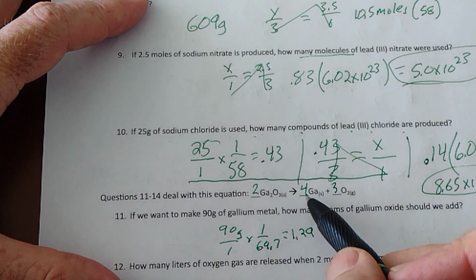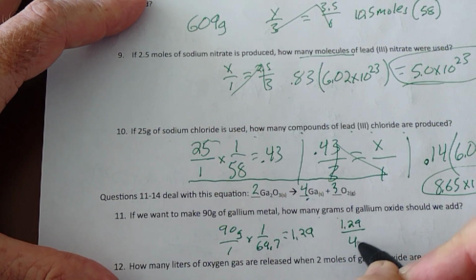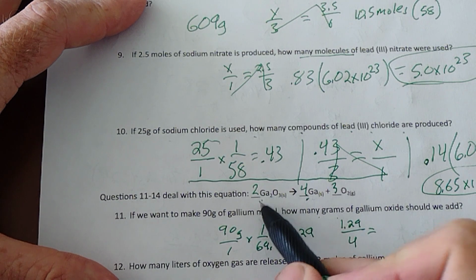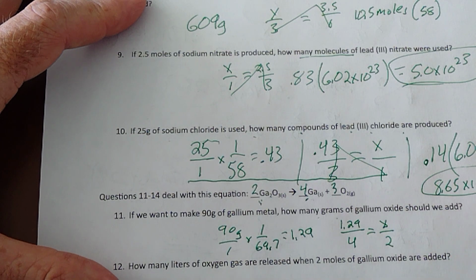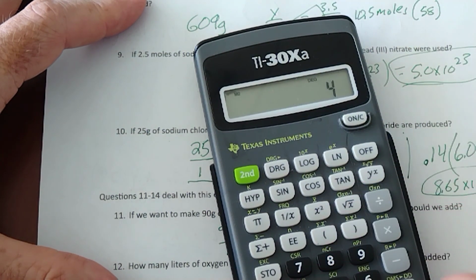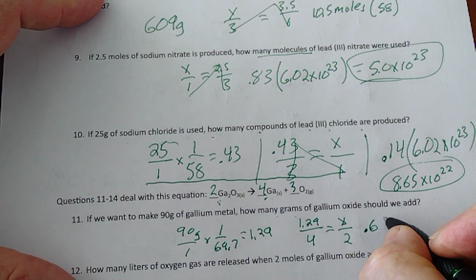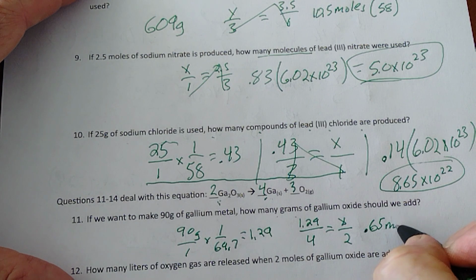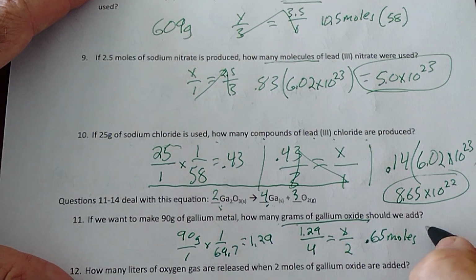All right, here's gallium. We have 1.29 over the 4, and the gallium oxide is what we're solving for, so x over 2. So we're going to say times 2 divided by 4 equals 0.65 moles. But the question was, how many grams of gallium oxide?